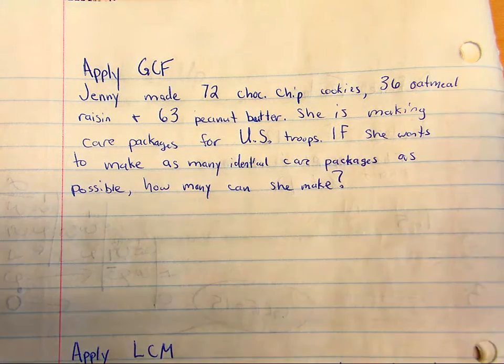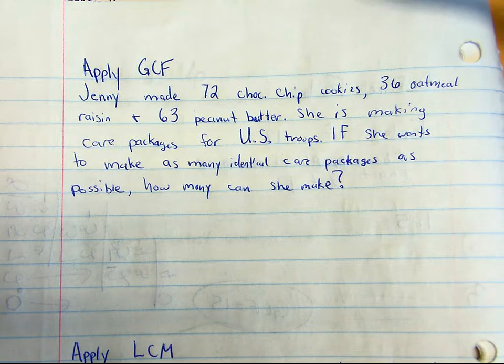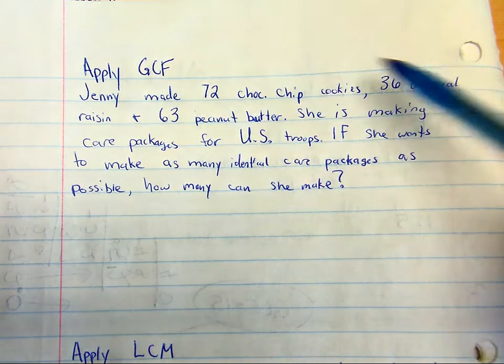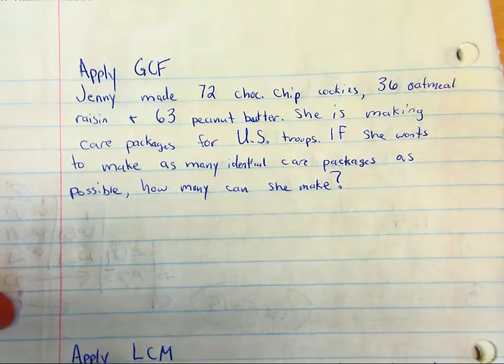Okay, so today we're going to look at how to take the greatest common factor and apply it. If we are backtracking a little bit, factors are numbers that can go into another number. They're the factors that go into it evenly with nothing left over. An example of a greatest common factor problem would be something like this.